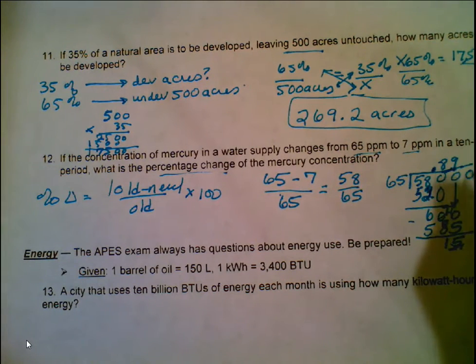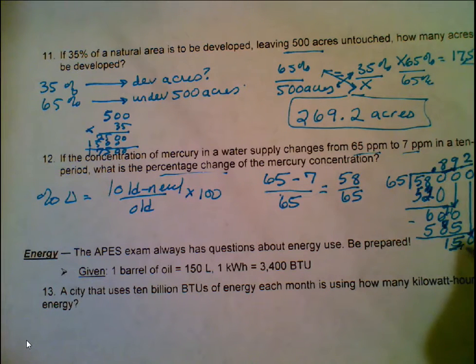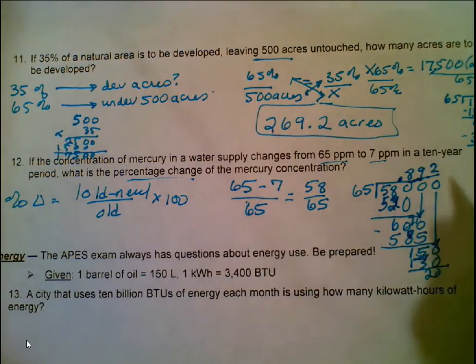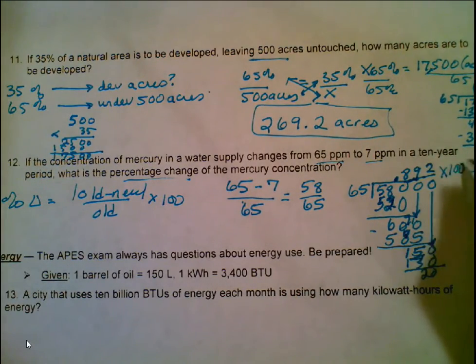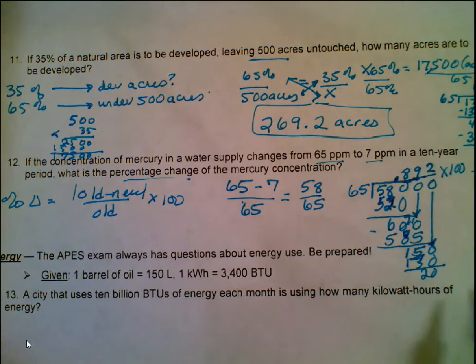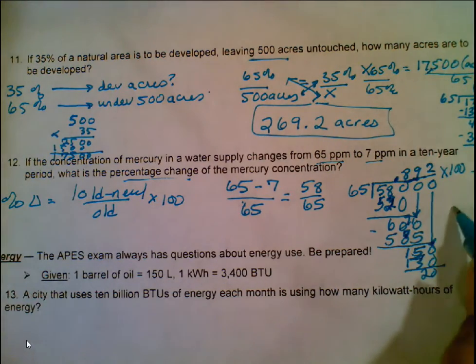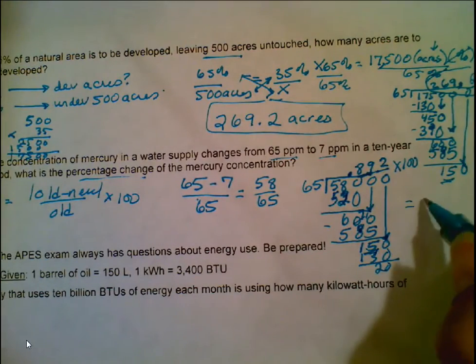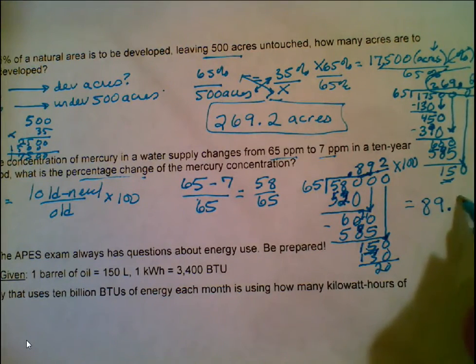And let me add one more. 65 goes into 150. 2, 5 is 10, and 12, 13. Didn't we use that number in the last problem we did? So now I have to take this number, 0.892, and multiply it times 100, and I get 89.2%.